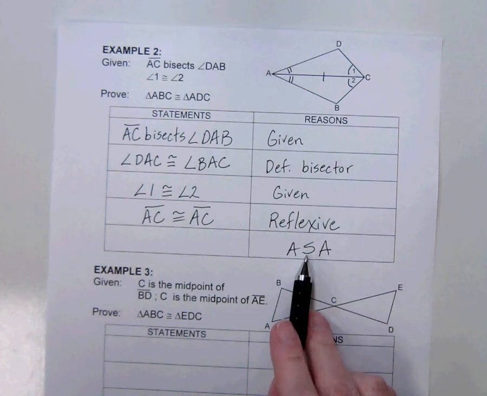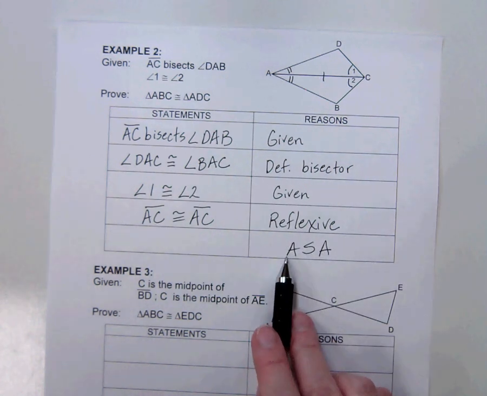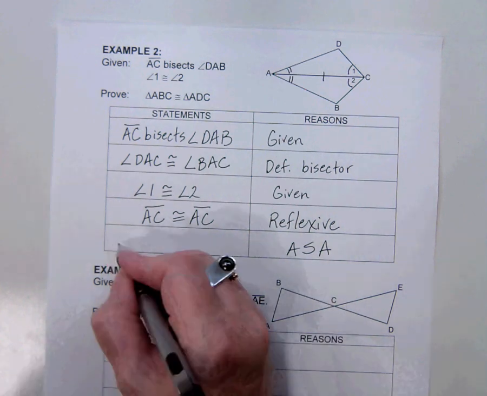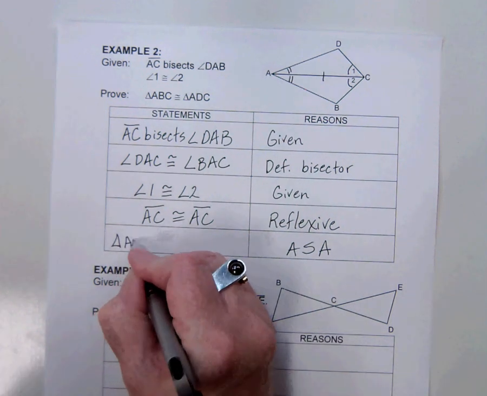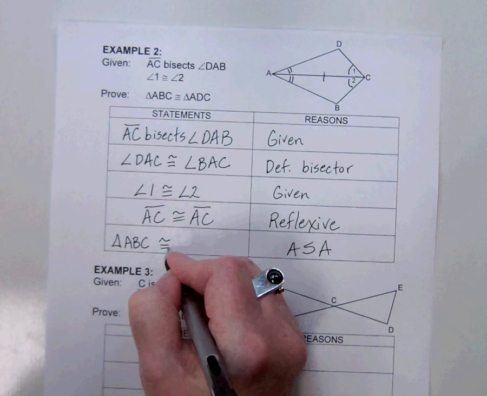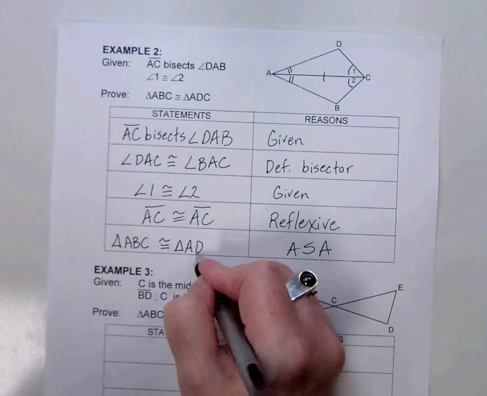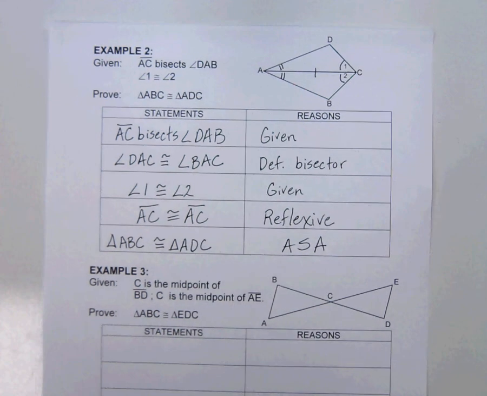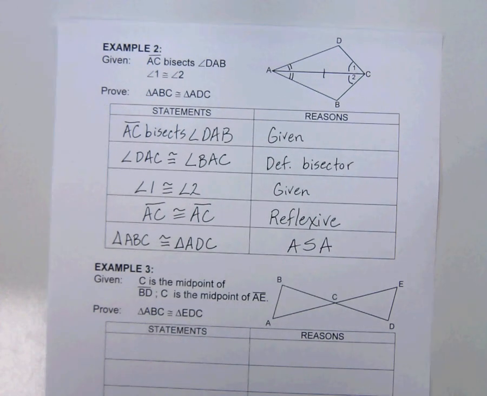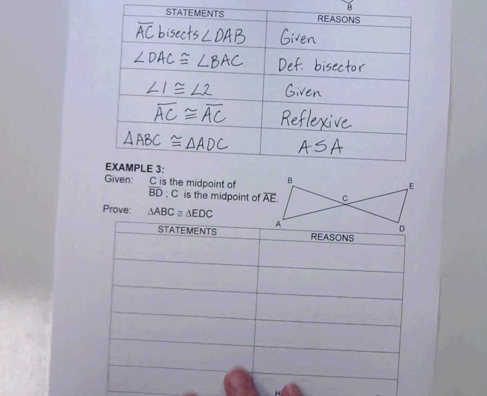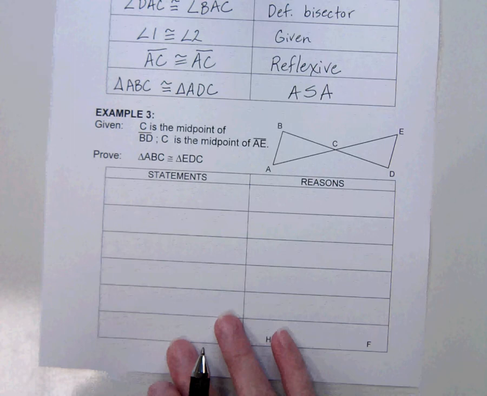So the side included has to be angle, side, angle. And then we get to just copy our given statement, that the triangles are congruent by angle, side, angle. So you're just copying what you were proving. Just remember, you can't write prove. There's no such thing. You can put given, but you can't write prove as a reason. You have to explain which of the triangle congruents work.